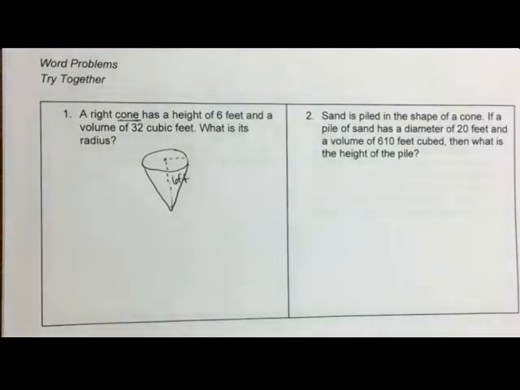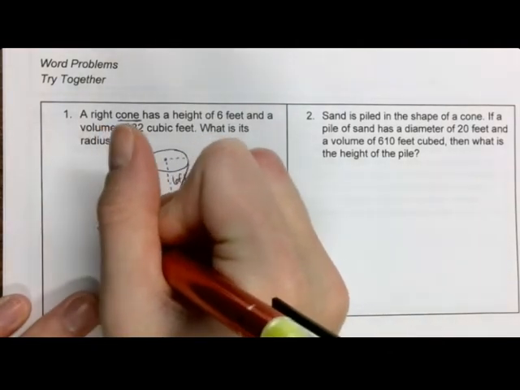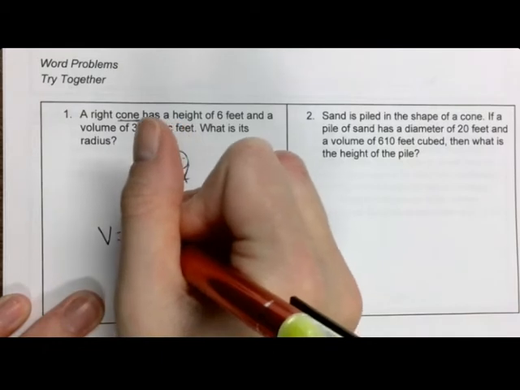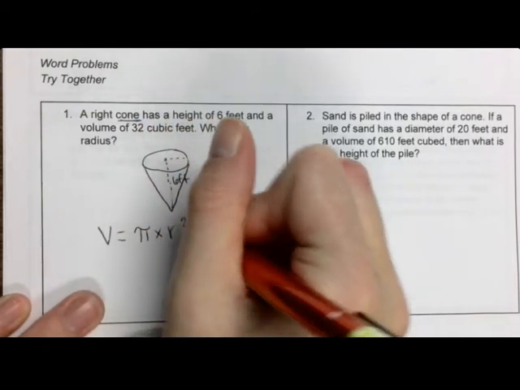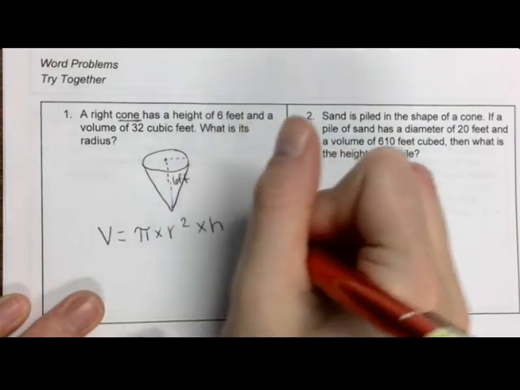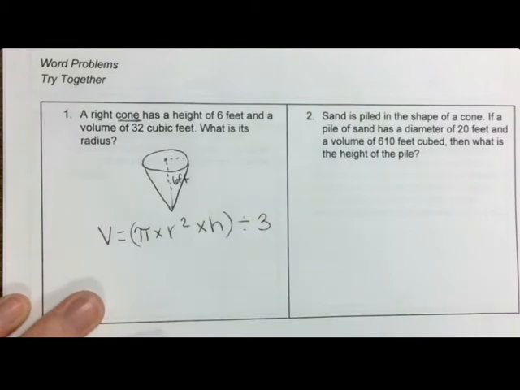In most of the problems that we've done up until this point, we've been figuring out, given the two sides or whatever, what's the missing piece. So this is like the volume that you did on that worksheet the other day. In order to find the volume of a cone, we have to do pi times r squared times h and divide that whole thing by 3.